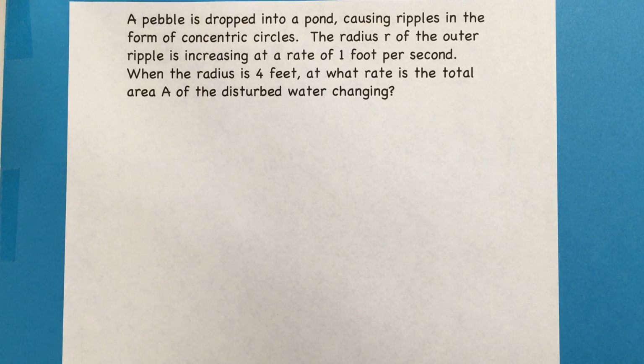The radius r of the outer ripple is increasing at a rate of 1 foot per second. When the radius is 4 feet, at what rate is the total area of the disturbed water changing? So you have these different rates at which the area is changing at different times. We want to know exactly what that would be when you finally get a radius of 4 feet for one of these concentric circles.